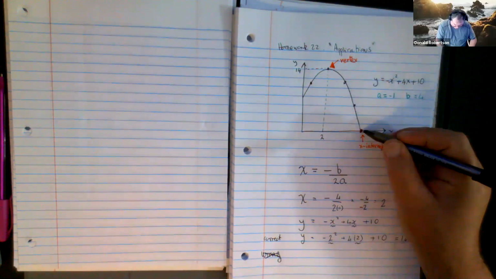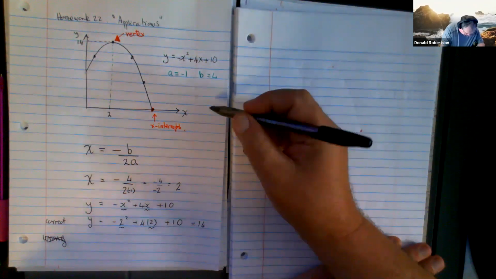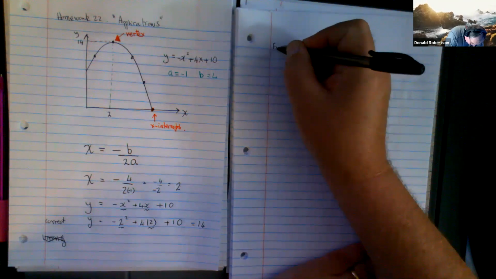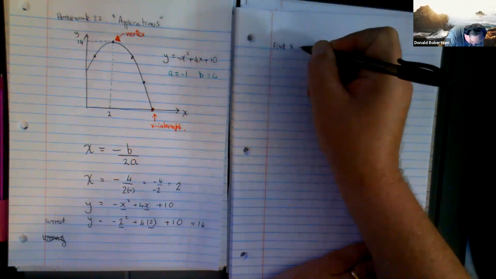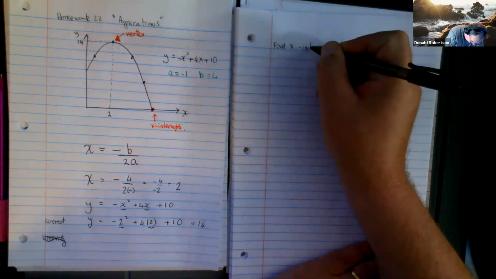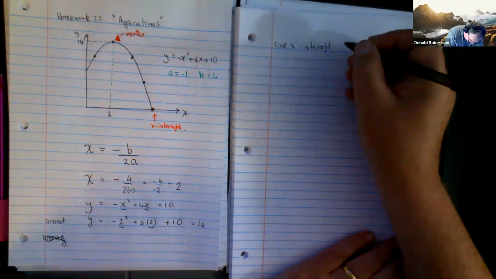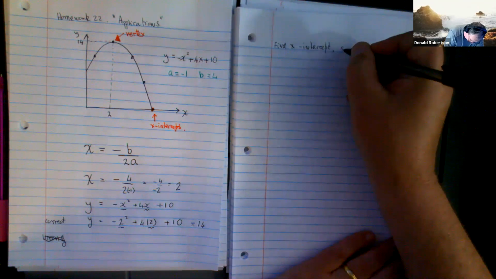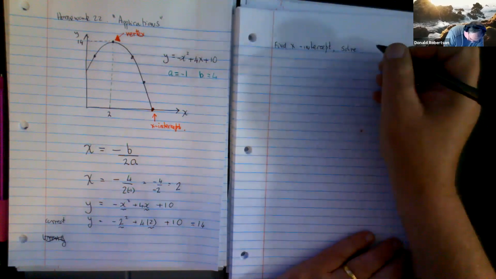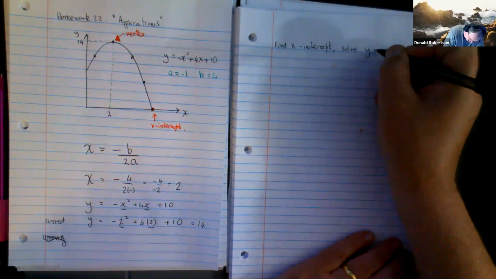Now I'd like to find this x-intercept. Now x-intercepts are when, in this case, the parabola hits the x-axis. If you want to find an x-intercept, you solve when is y 0.